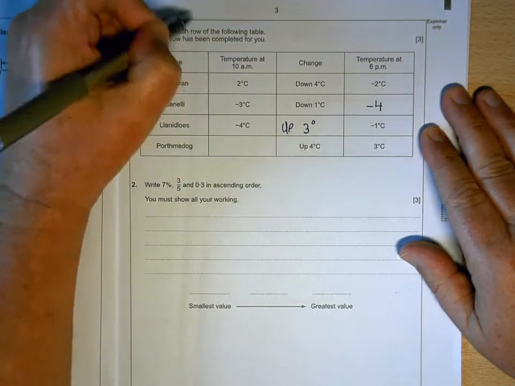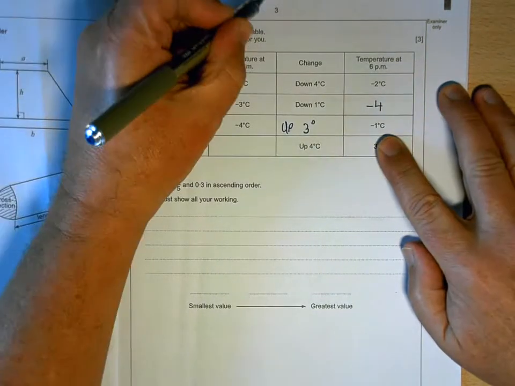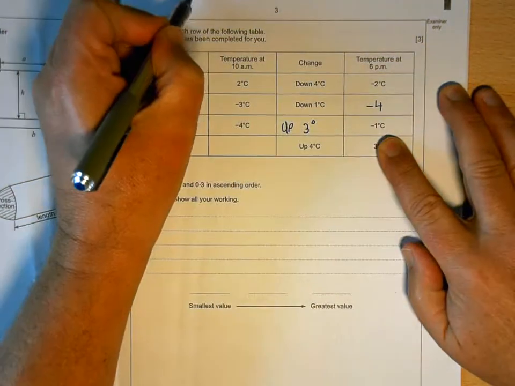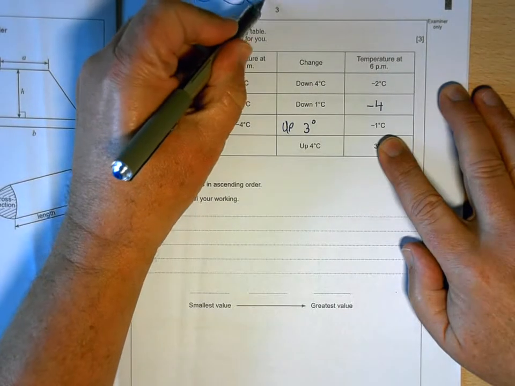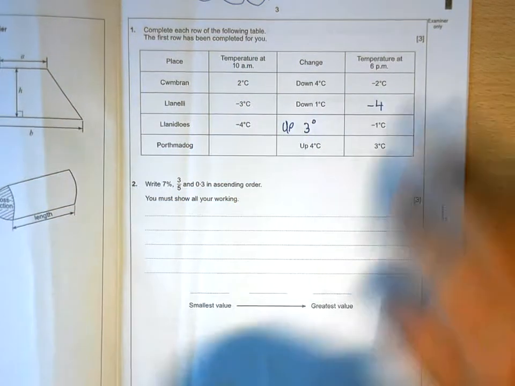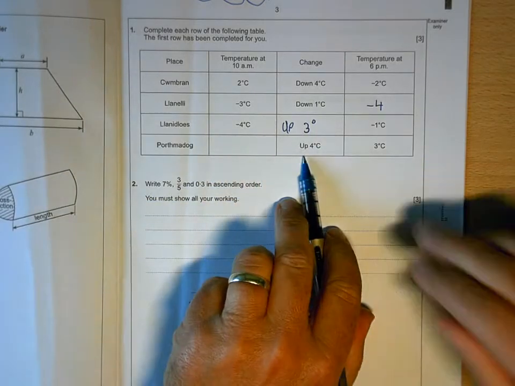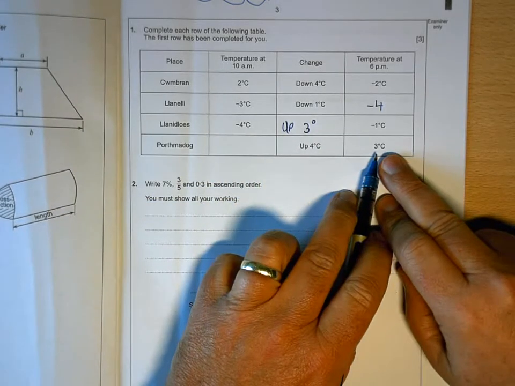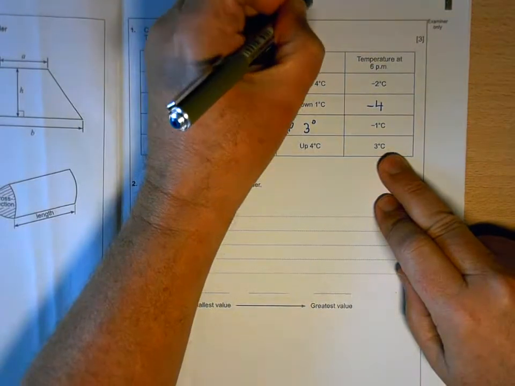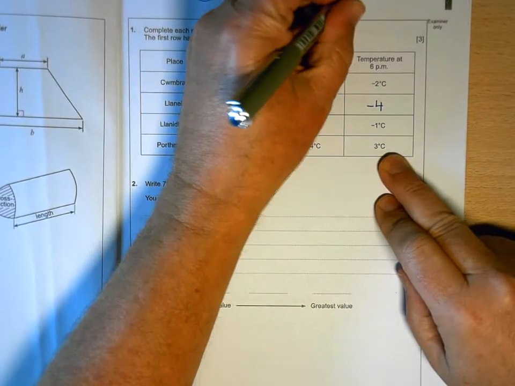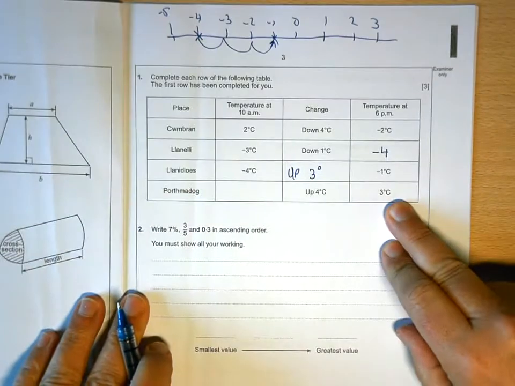So we're starting at -4. We're finishing at -1. So we're going 1, 2, 3, up 3 degrees, or warmer by 3 degrees. And then for this one, we finish at 3 degrees. So 0, 1, 2, 3. Sorry, you can't see that, can you?